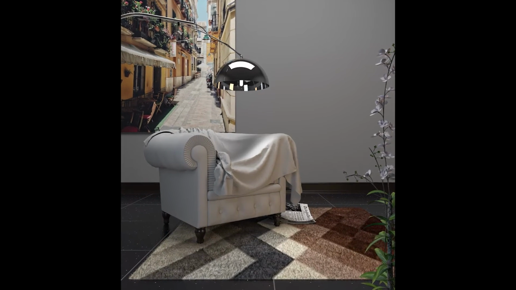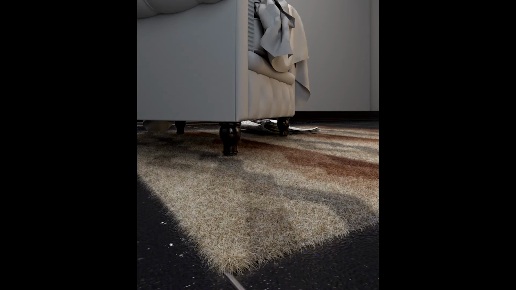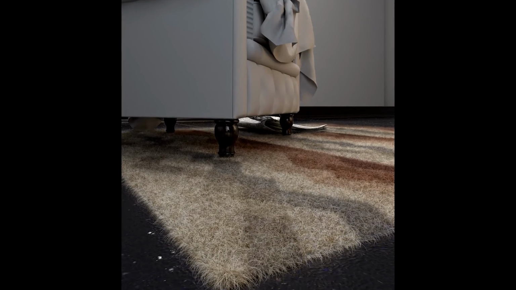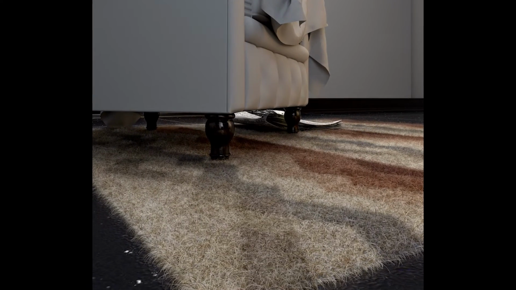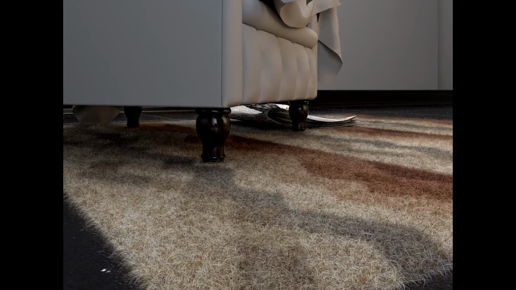In this video, we will create a rug using hair and fur modifier and explore a second option using V-Ray fur.